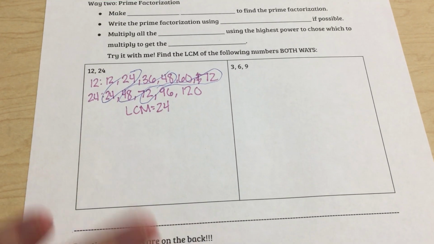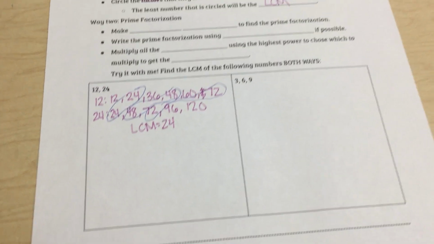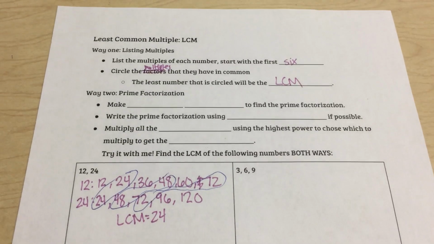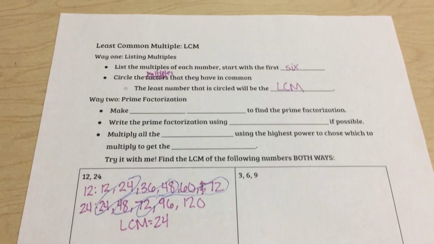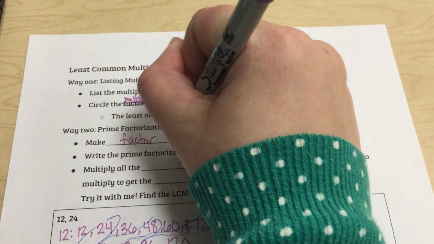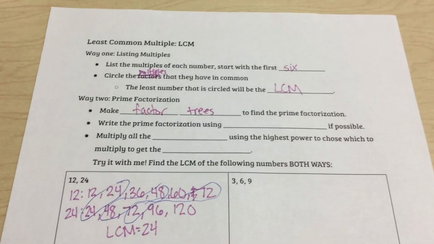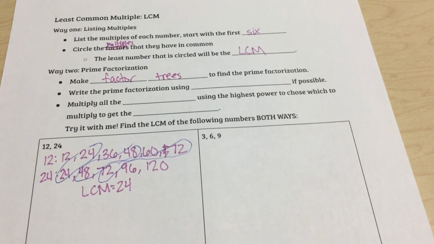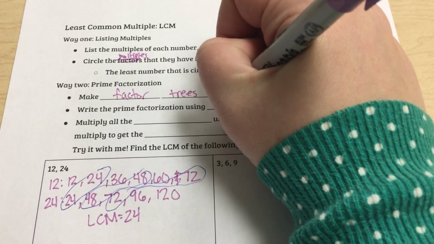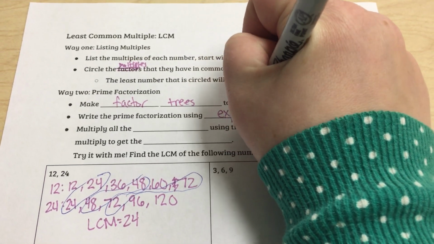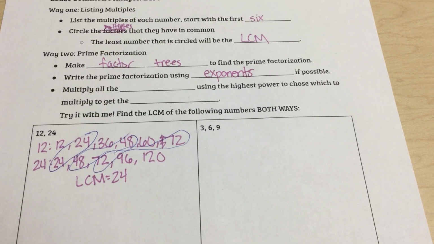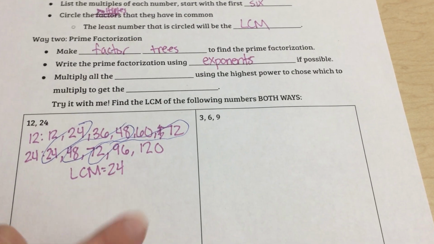So today, I'm going to have you try this out, doing the second way though. The other way to do this is to, of course, use prime factorization. When we do that, we make factor trees to find the prime factorization, which is a video you've already watched. Then we're going to write the prime factorization, and when we do this, we're going to write it using exponents if possible, which wasn't on the video, but we practiced that in class together, if you remember. We talked about combining the ones that were alike to write them as exponents.